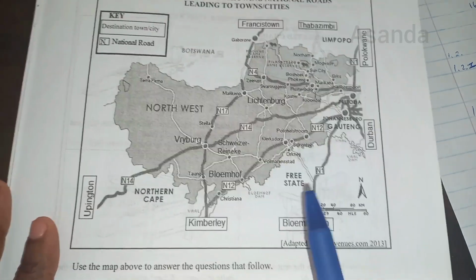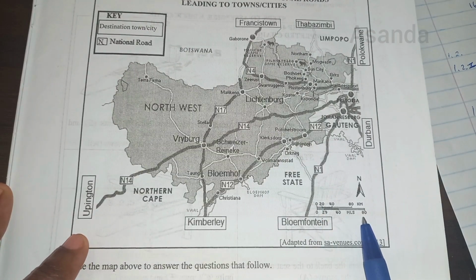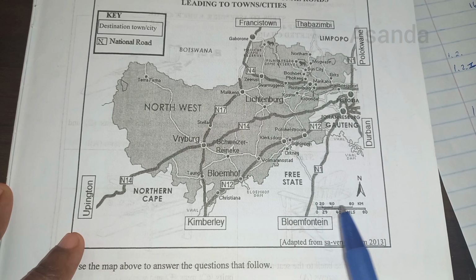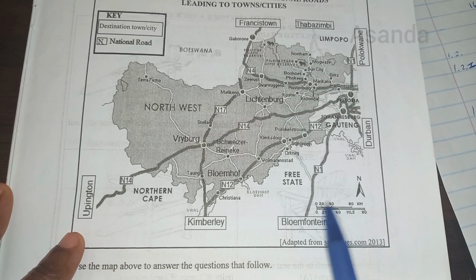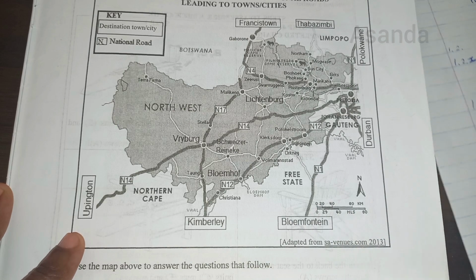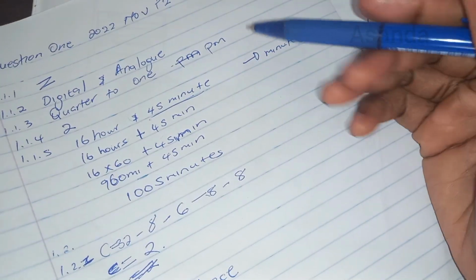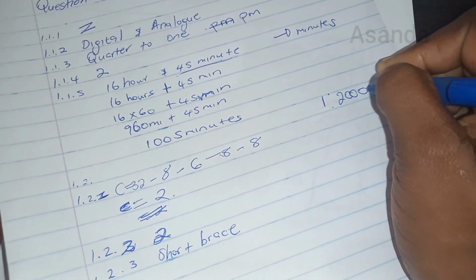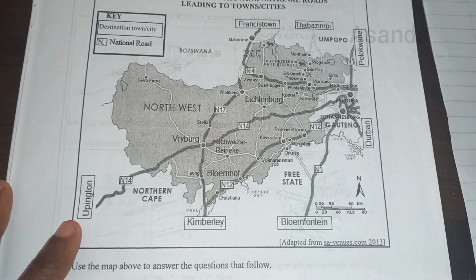So scale, there is the scale. Once you see the scale, you have to ask yourself, what type of scale is this? And this is actually a bar scale, right? It has a bar and then it is something written on it. That is a bar scale. A ratio scale will be written like this. It will be a number dot dot another number, right? So that would be a ratio scale. This one is a bar scale.